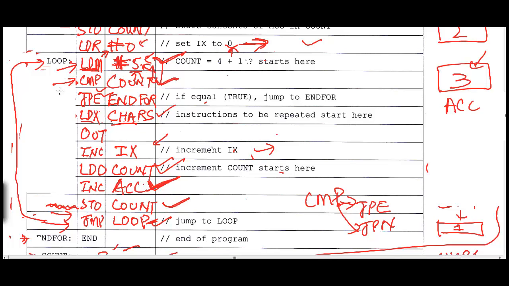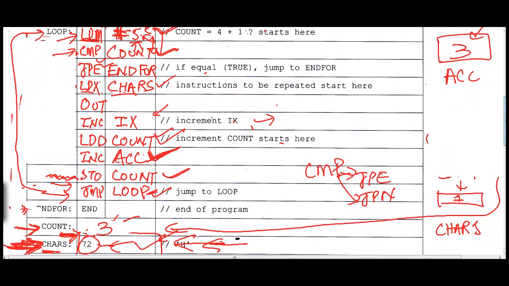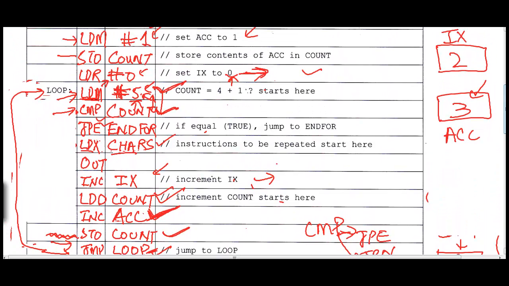Once again we are going to do the comparison with count, and count is equal to 3 right now. So this loop is going to run again because count has still not reached 5. So this will not be executed because the result of this comparison is going to be false, and so this jump if equals will not be executed.